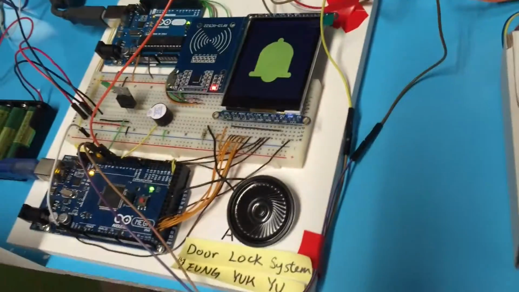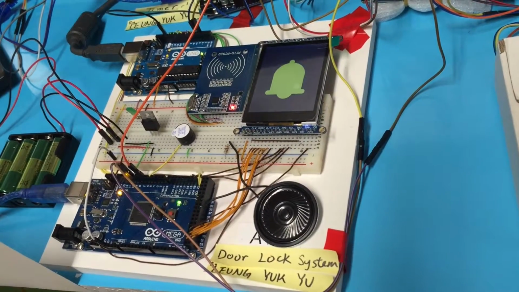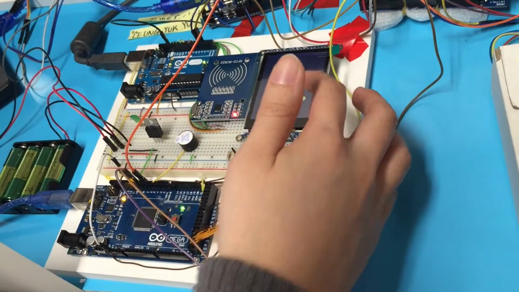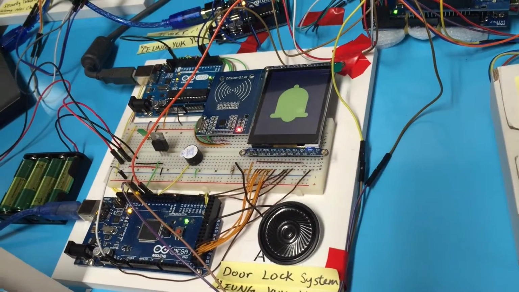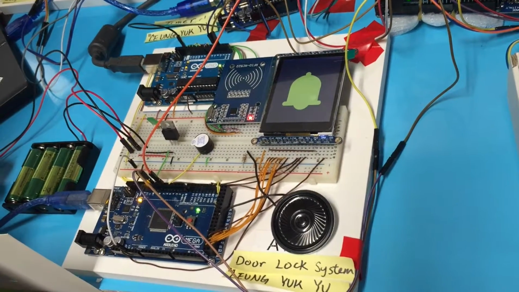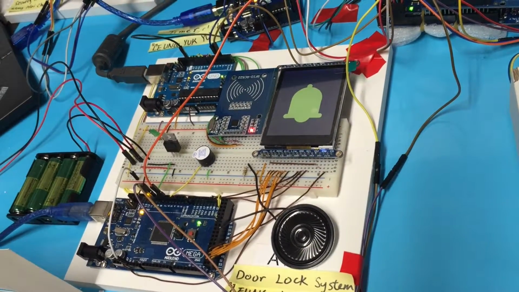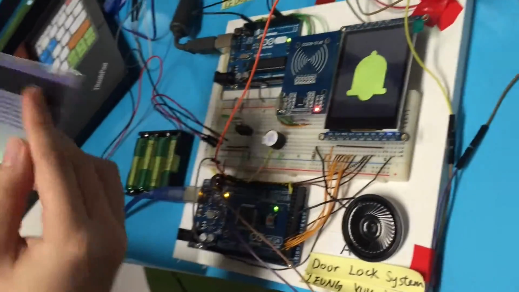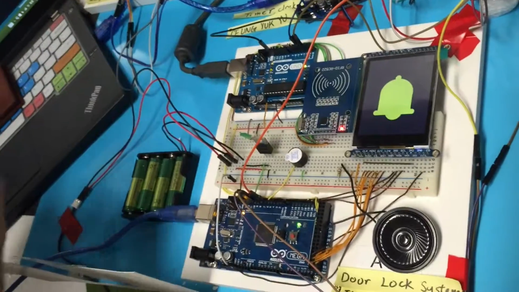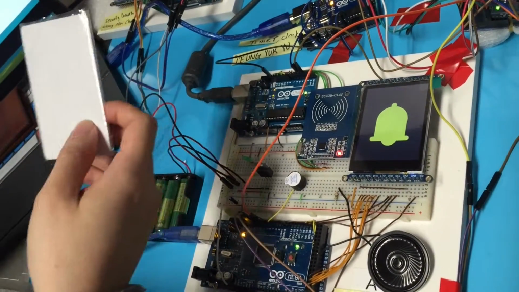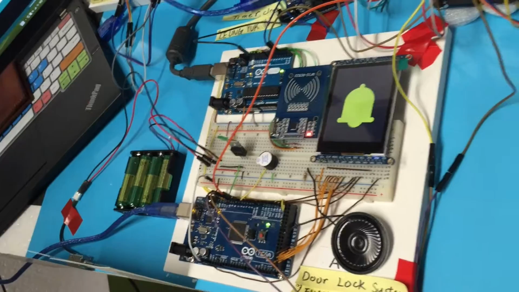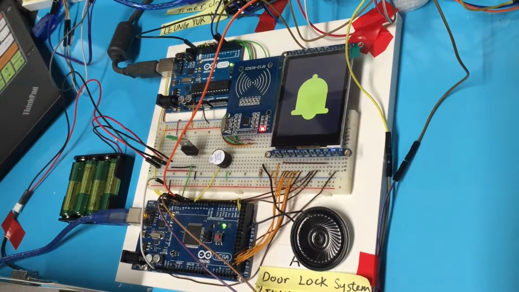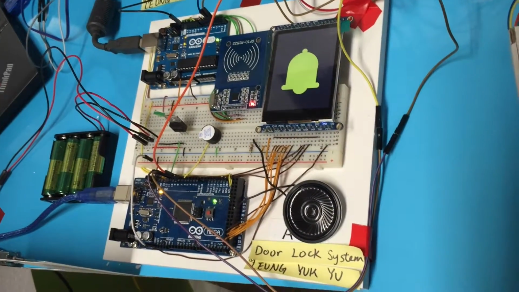This one is the door lock system. The door lock system consists of our RFID card reader, a PIN access system, this is a touchscreen PIN access, and also a solenoid which will simulate the door lock. And there are two kinds of users. One is the family members and the other is the housekeeper. The family members can access the door lock system all the time, but the housekeeper can only access the system every day from 12 to 2 p.m.